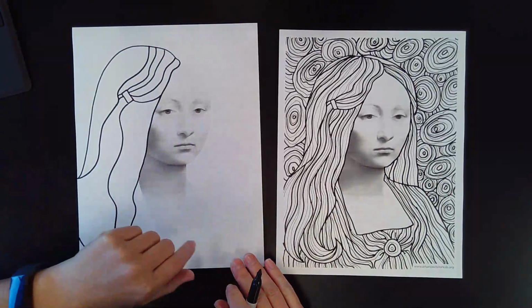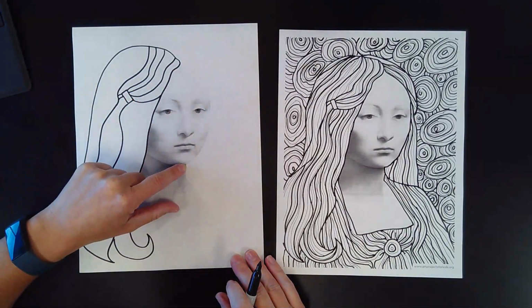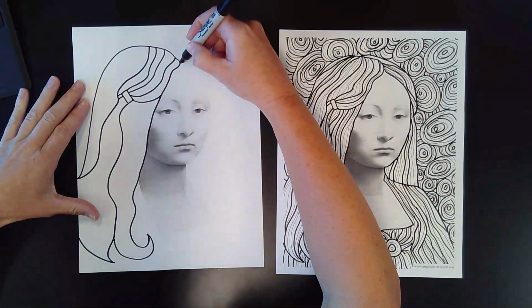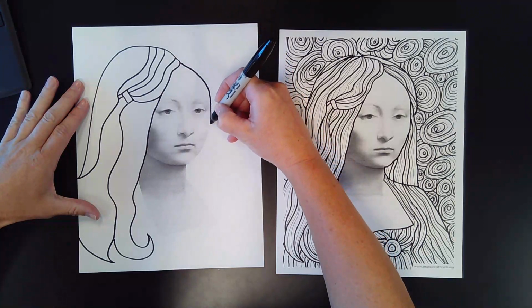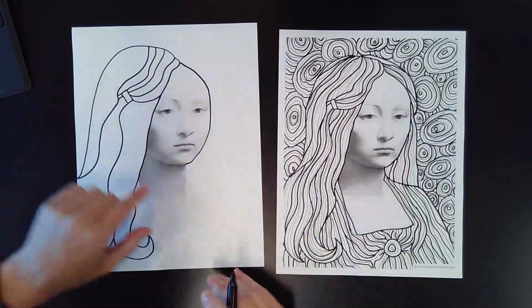Okay, now I'm going to go ahead and trace around the other side of her face. We'll go back and add in some more lines of her hair in just a minute. But I'm going to go ahead and get the other side of her head. Come down to her chin.